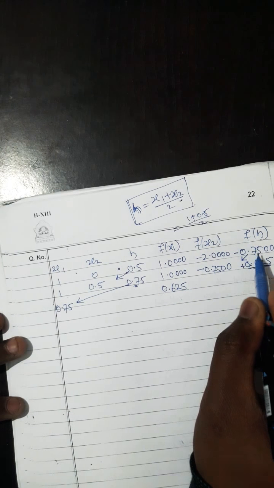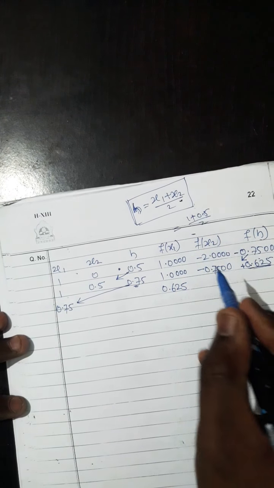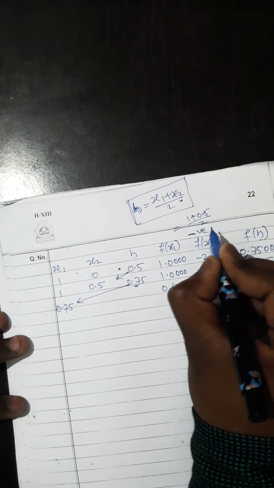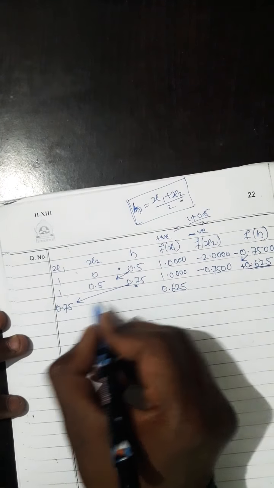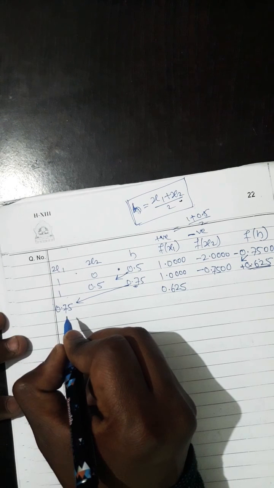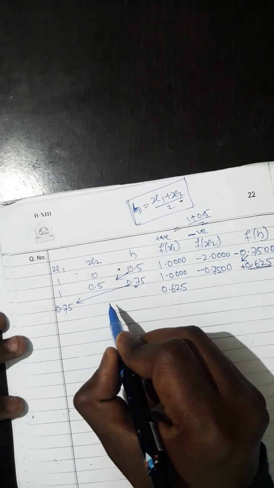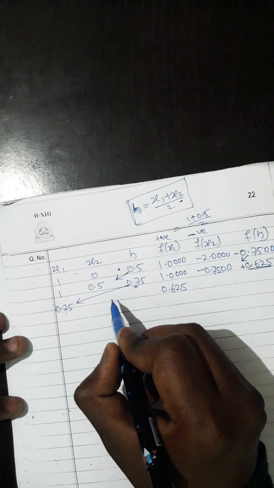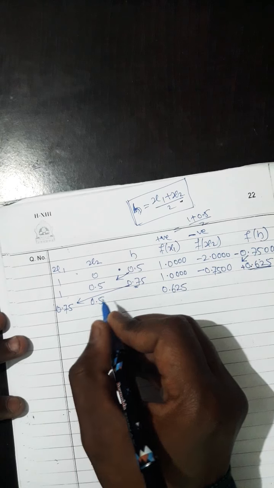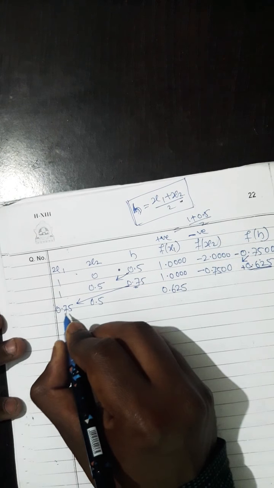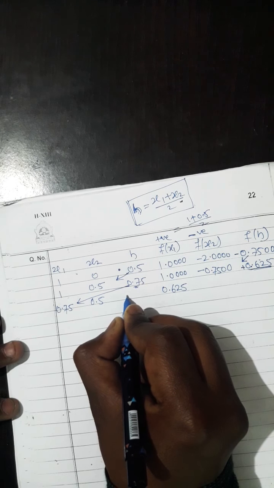If f of h is minus, then you have to insert it in f of x2, because this is our minus or negative values, and this is our plus, positive values. Okay, so we have inserted here. Then again we have to take 0.75 and 0.5 as they are, because the sign doesn't change here, so now we find h, that is 0.75 plus 0.5 divided by 2.